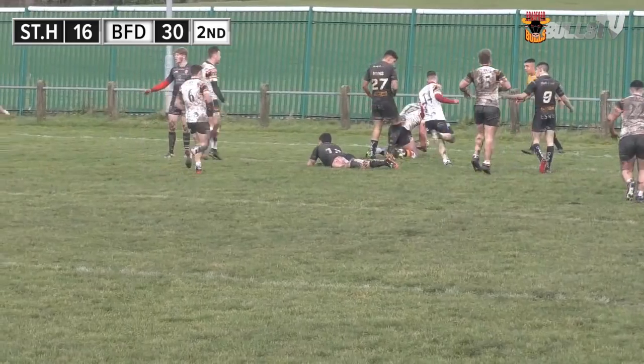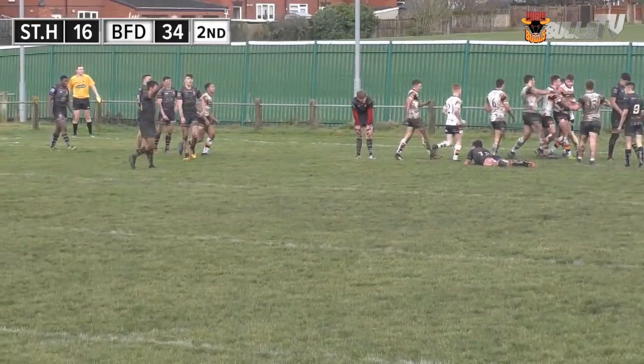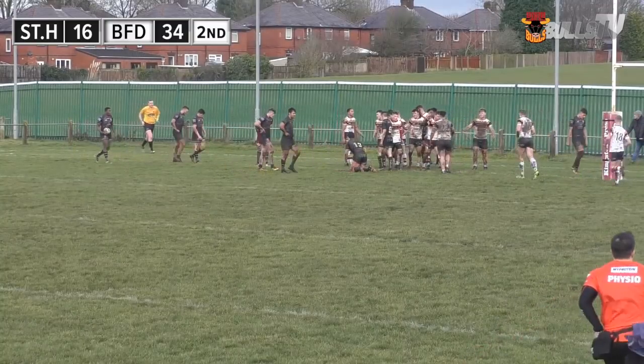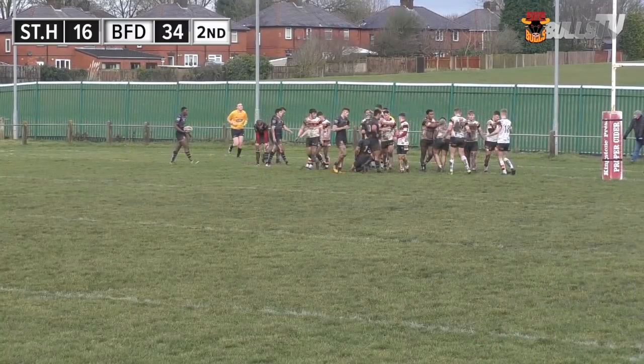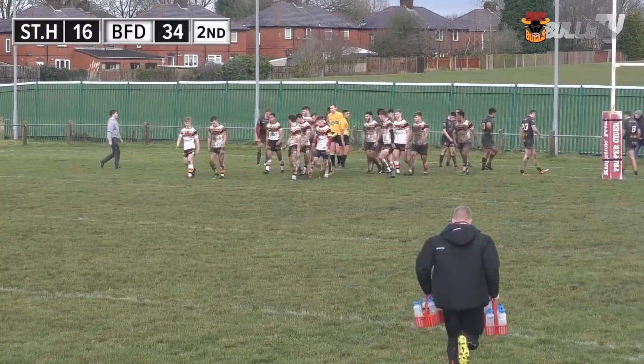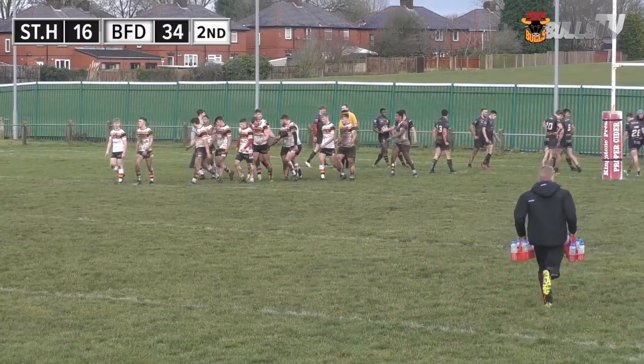The Bulls are in. It is a try, and it's going to be another one for Keelan Foster. Yeah, crashed over again. A bit of a scrappy set that way. Good to get over for another try and seal that win. Well, that certainly does seal the win, and it puts the icing on the cake.